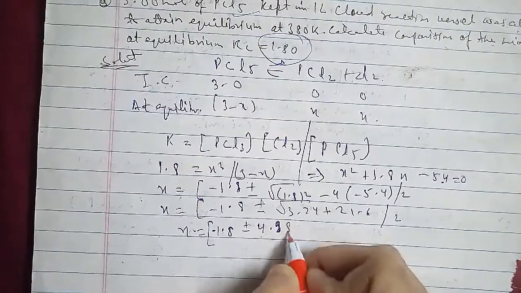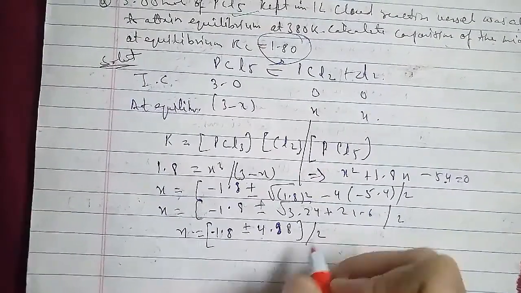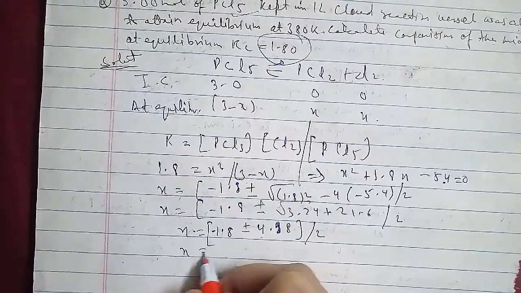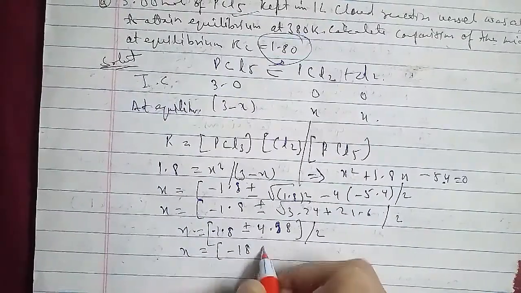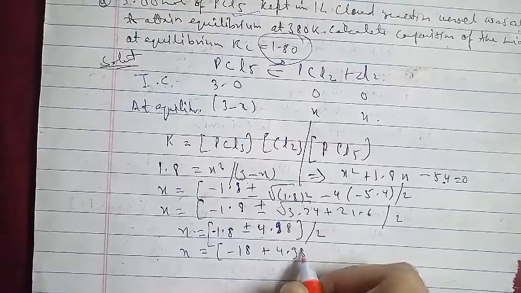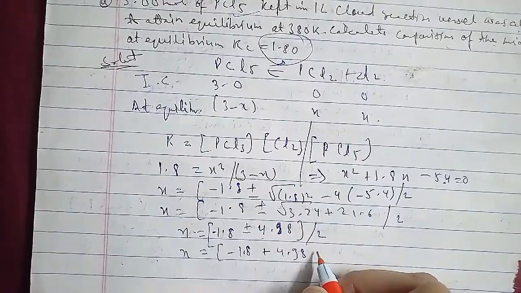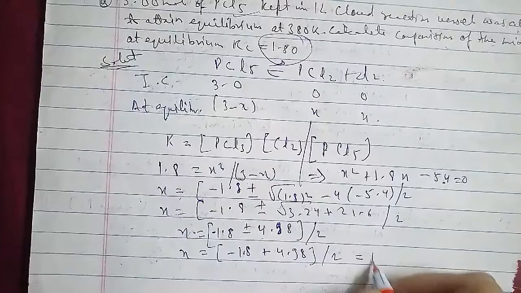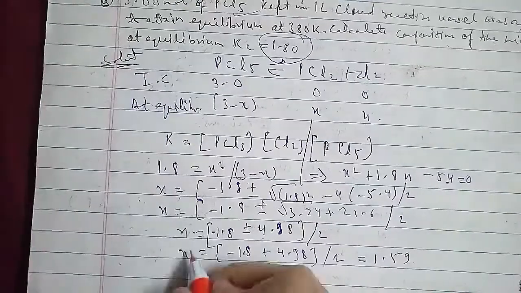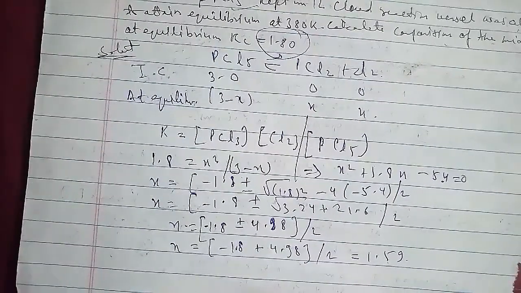This is the x value, 1.59. Moreover, further we find the value of PCl5, which equals 3.0 minus x, that is 3 minus 1.59, which equals 1.41 mole here.